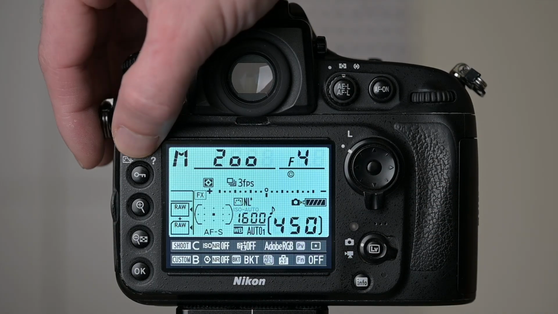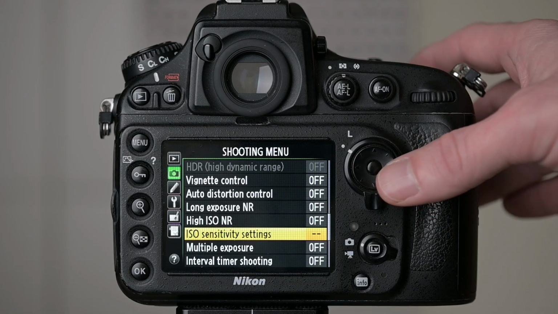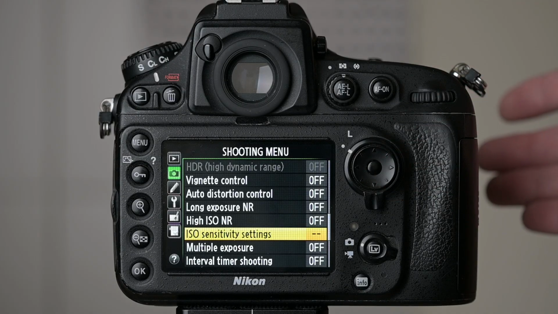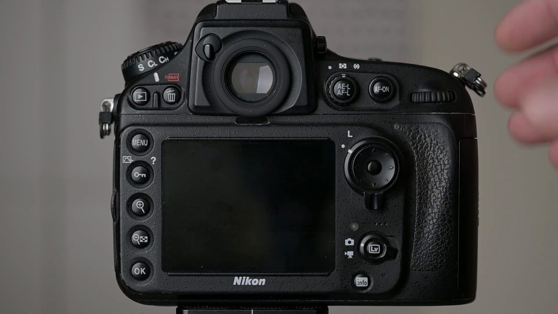Now this can be a little bit of a long and tedious way of changing your ISO sensitivity setting from auto on versus auto off. So there is actually a shortcut, and you don't have to do anything for this as far as I know. Most recent Nikons, DSLRs and Z cameras as well, have a little bit of a shortcut.